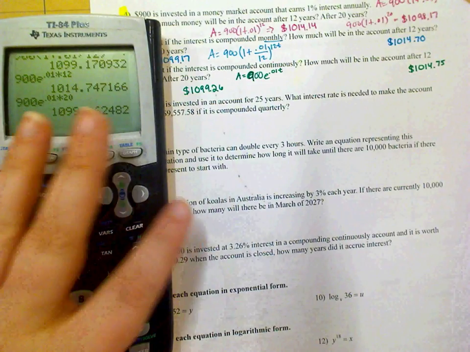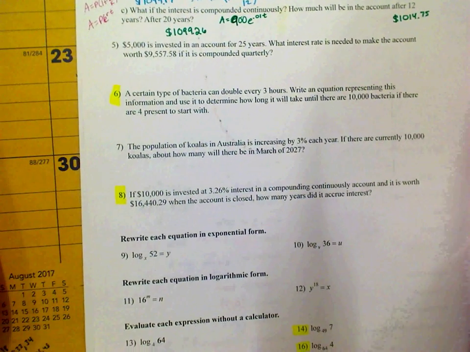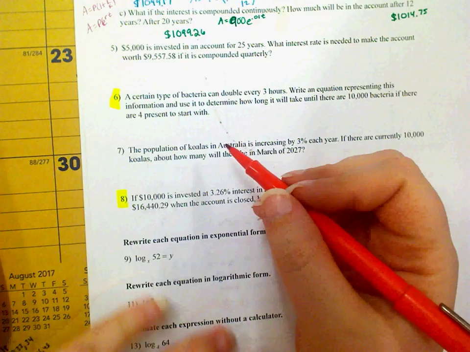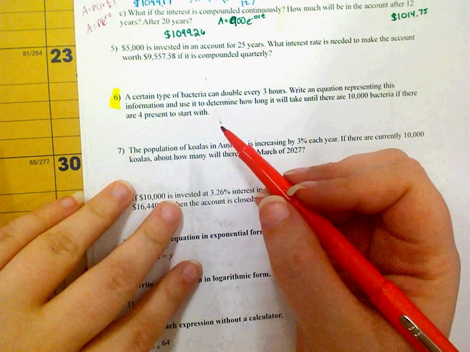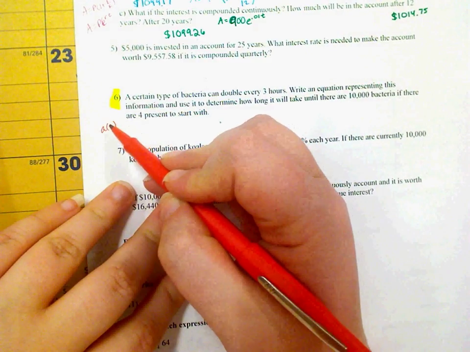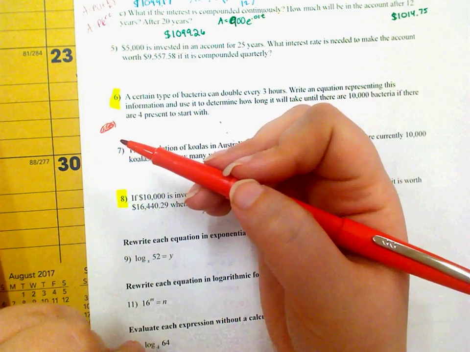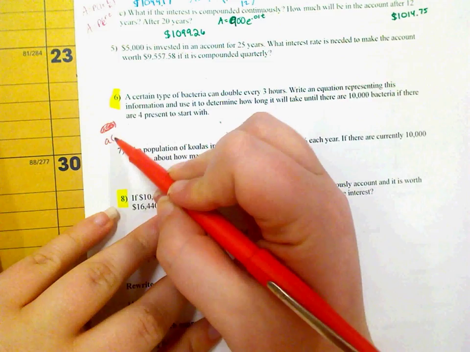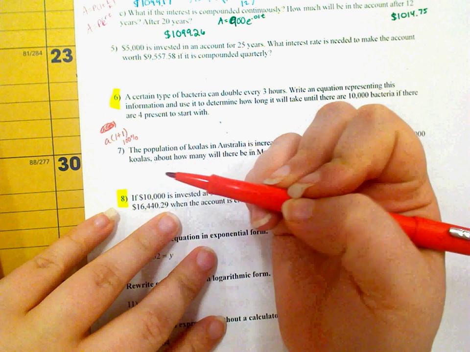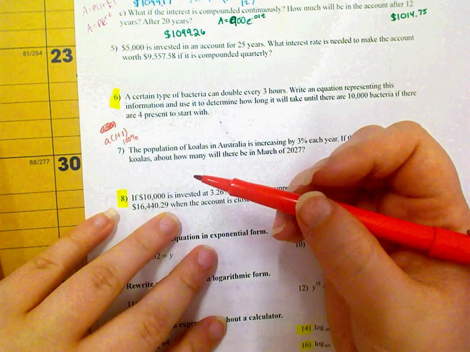Okay, number 6. A certain type of bacteria can double every 3 hours. So when I think about that, I know that to double means to multiply by 2. So if it says something can double, then I know that my initial amount times my rate, well, I don't want to do the 1 plus, but it is 1 plus, but in fact it's 1 plus 1 because you're adding 100%. If you want to double something, you've got 100% plus another 100%. That's 200%, which is exactly double. But if you think about it, when you're doubling something, you're just multiplying it by 2.